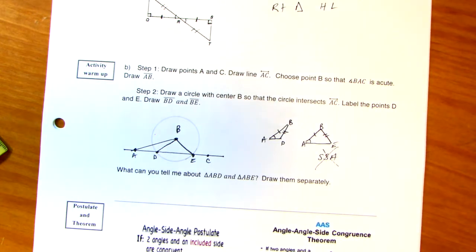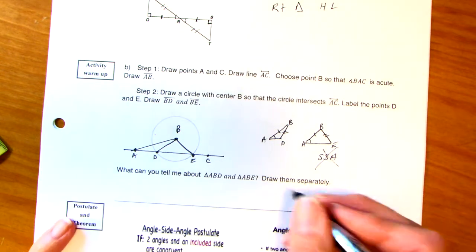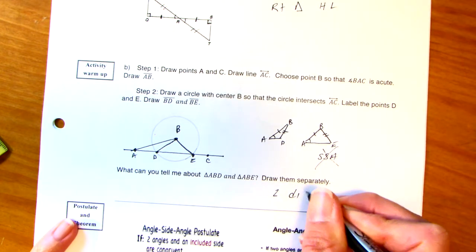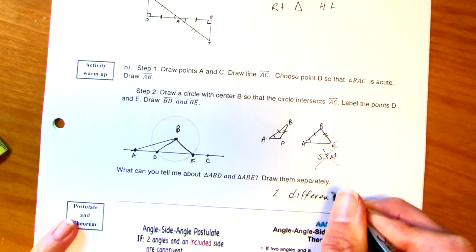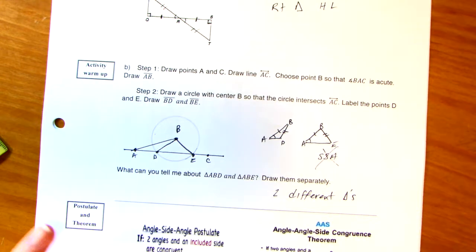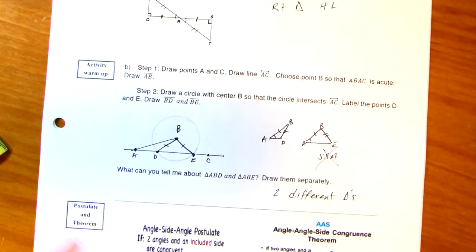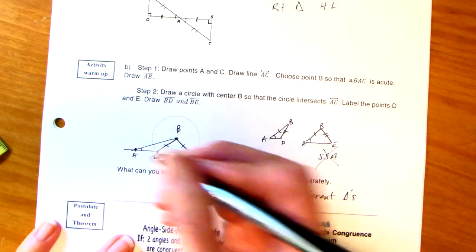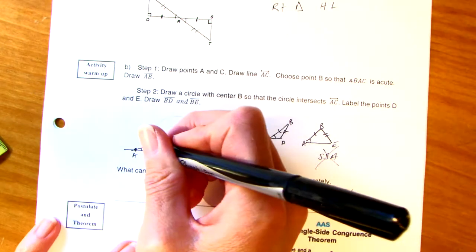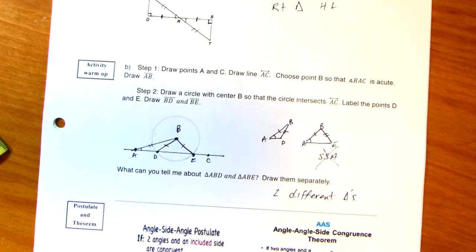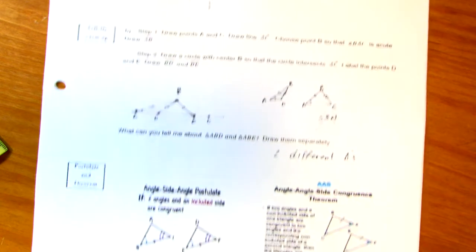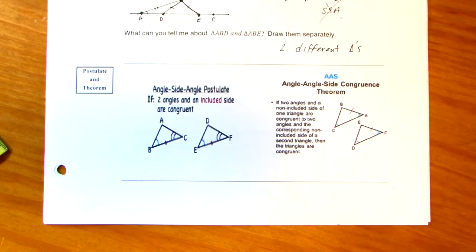Okay, so what can you tell me? Draw them separately. It makes 2 different triangles. They're not congruent. Okay, because remember, all radii of a circle are congruent. And they both have that angle. And I know that this segment is the same for both of them. So, alright. Postulates and theorems.